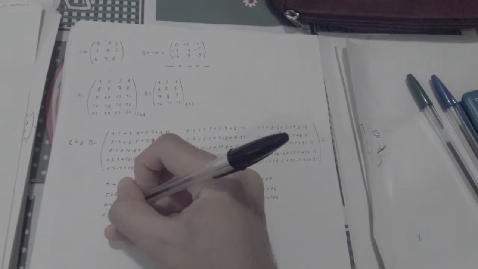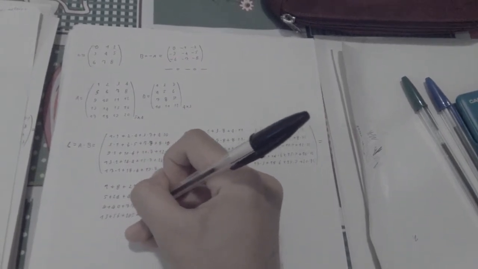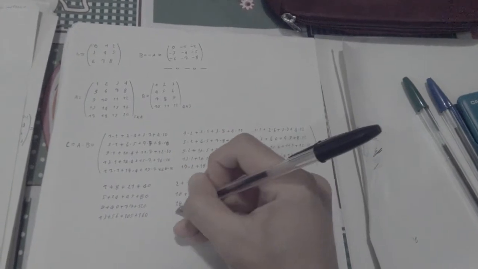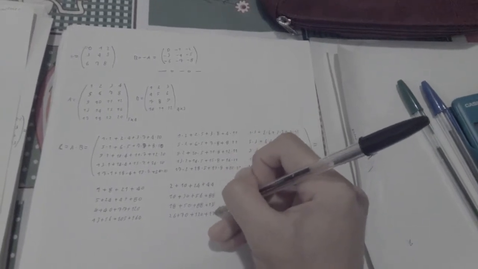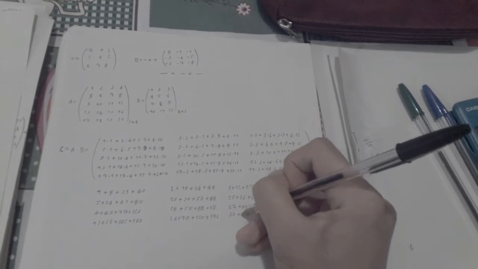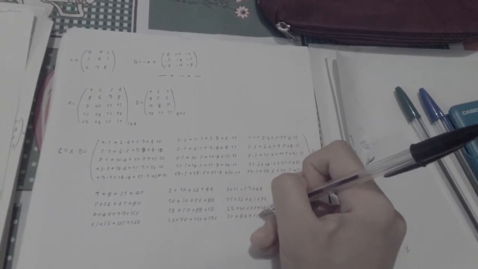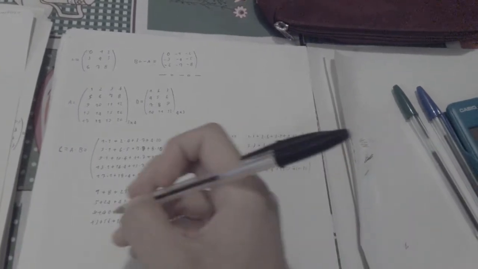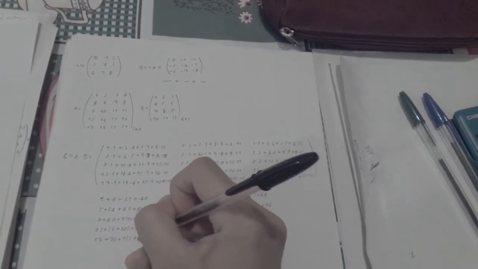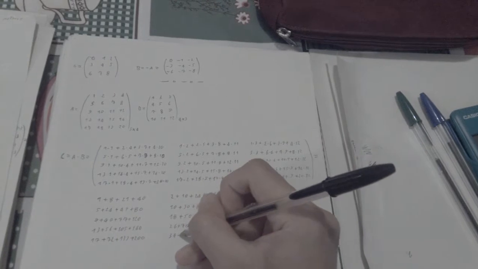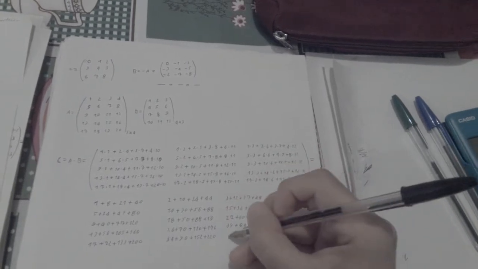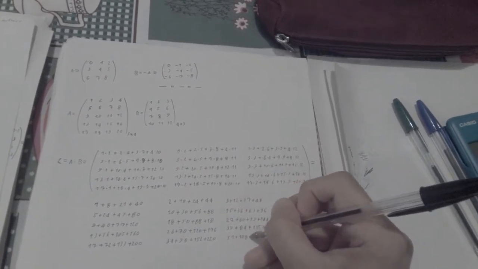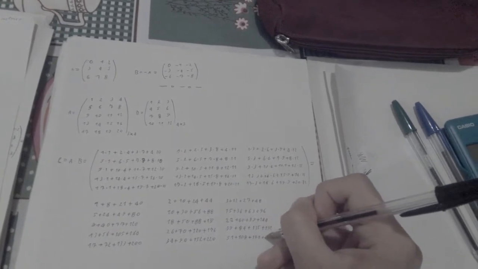Then we have 13 plus 56 plus 105 plus 160. 26 plus 70 plus 120 plus 176. 39 plus 84 plus 135 plus 192. 17 plus 72 plus 133 plus 200. 34 plus 90 plus 152 plus 220, and 51, 108, 171 plus 240.